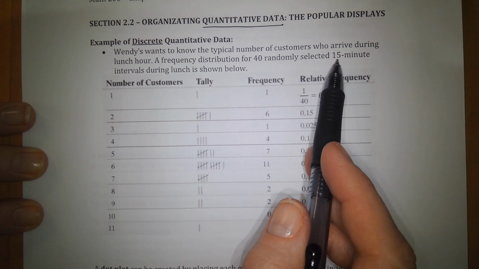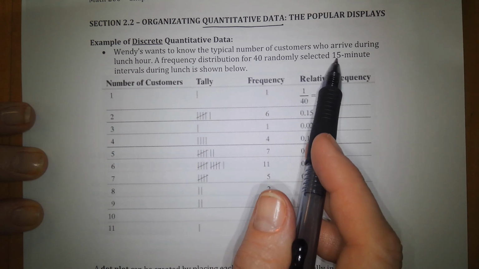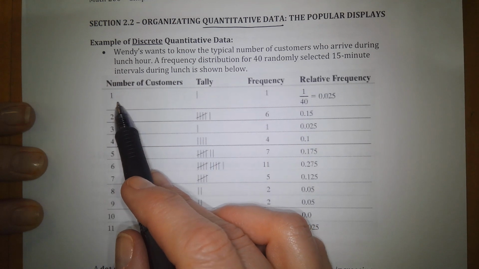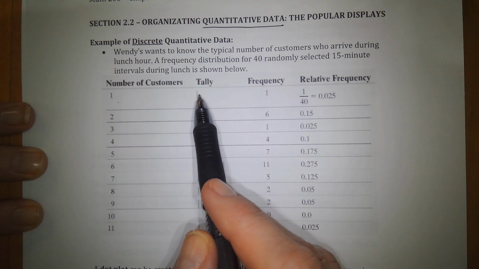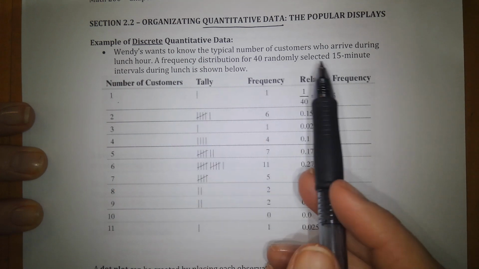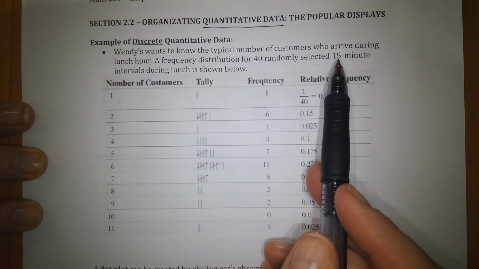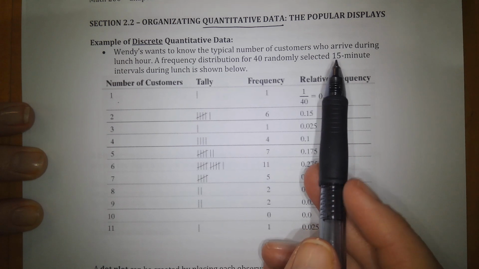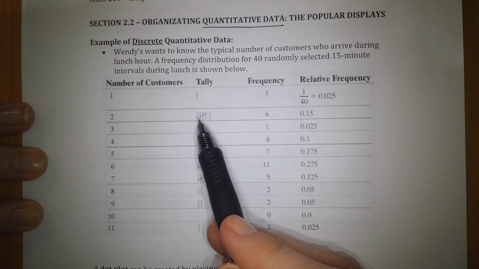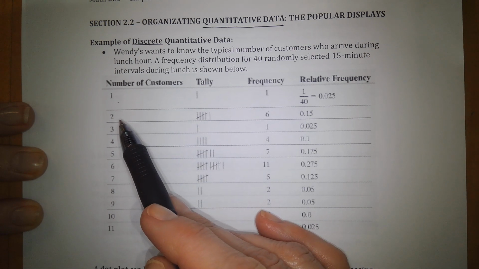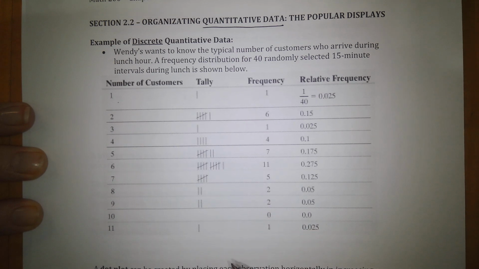So I selected a 15-minute interval, and in one particular 15-minute interval, I only had one customer one time. In another 15-minute interval, let's say this is 12:15 to 12:30, there were 6 times that 2 customers showed up in that 15-minute interval, and so on.